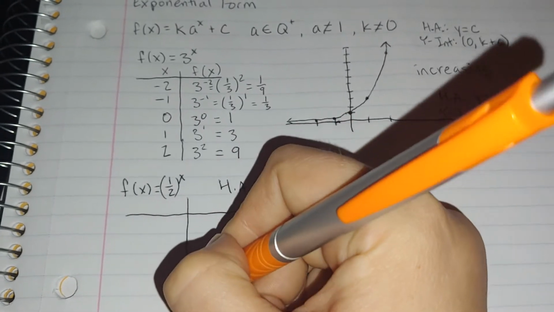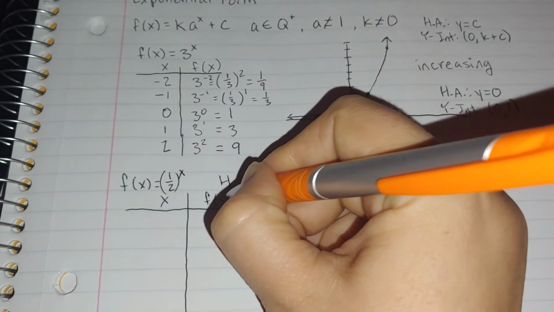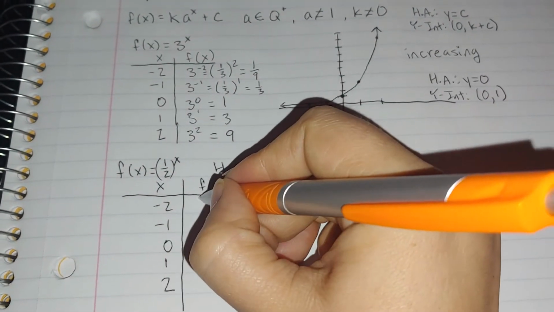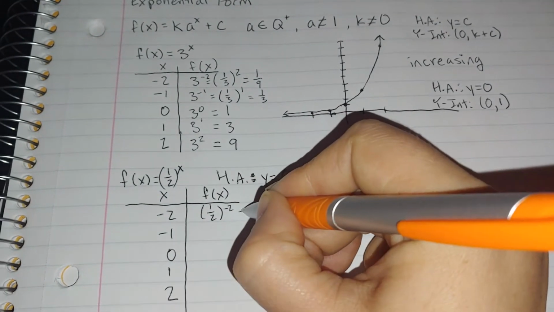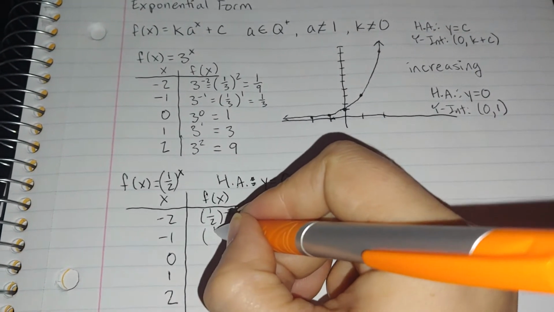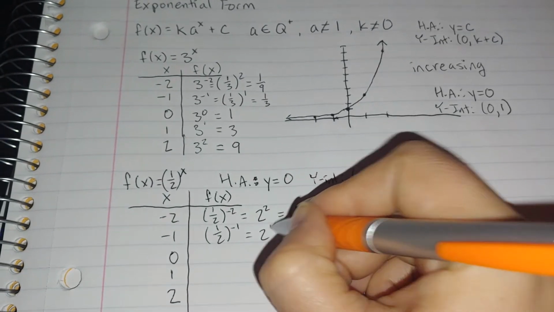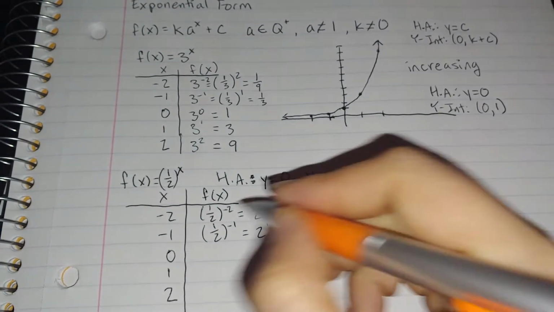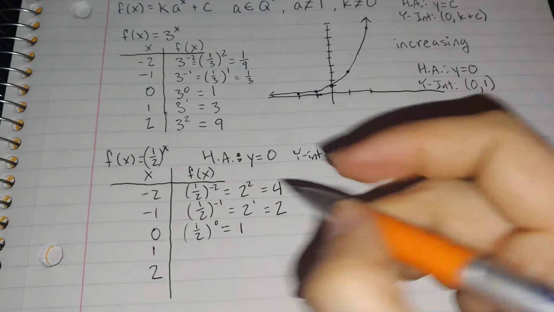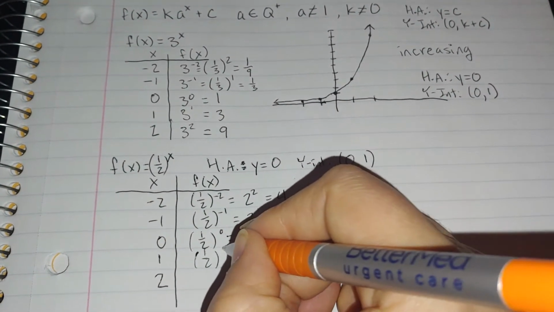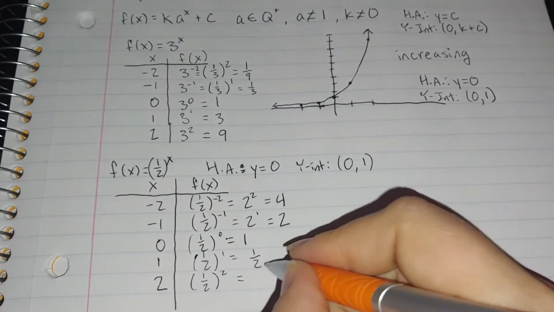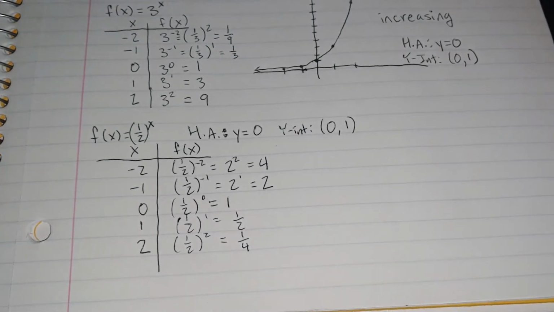Again, I'm going to do a little table to help me out. X and f of x with -2, -1, 0, 1, and 2. All right. 1/2 to the -2 is equal to 2 squared, which is 4. 1/2 to the -1 is 2 to the 1, which is 2. 1/2 to the 0 is 1 because anything to the 0 is 1. 1/2 to the power of 1 is just 1/2. And then 1/2 squared, I square the top and bottom numbers, I get 1/4.